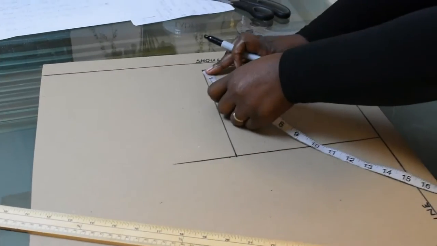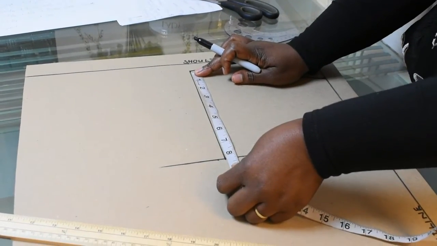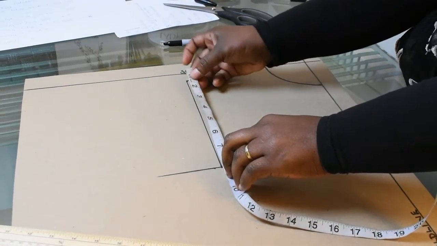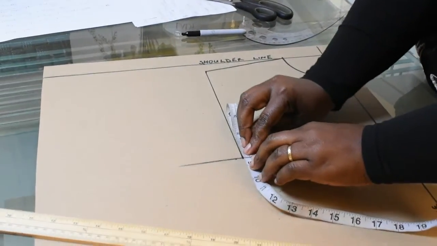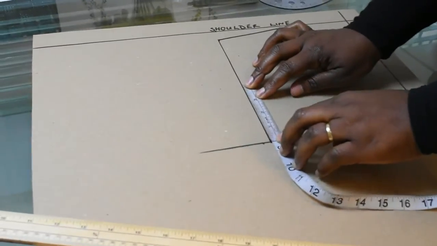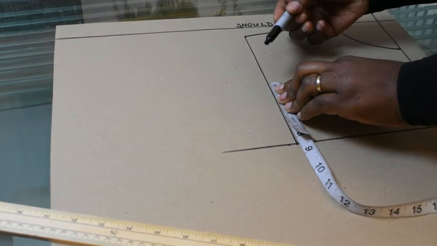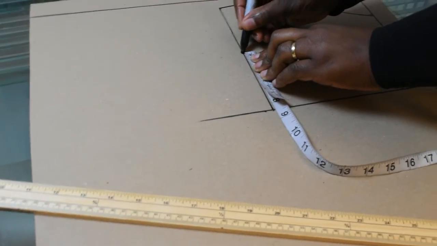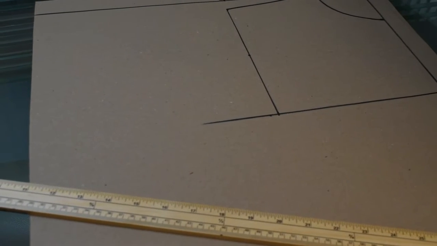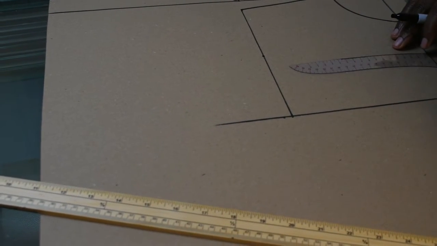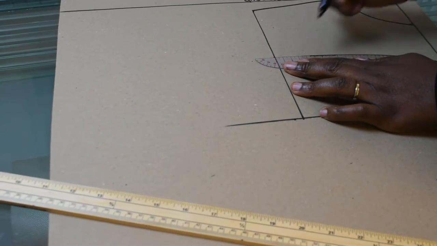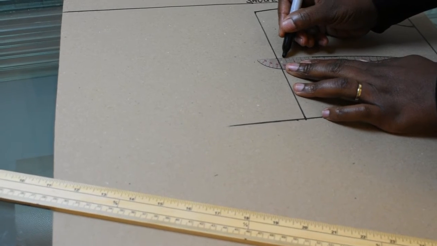I need to find the midpoint of this line here. It's very easy. All you simply do is fold that tape measure back to that line, okay? Fold it flat, okay, and then put a mark there. That's the middle or the center of that line, okay? Right, after doing that, I'm going to go in 1 centimeter, okay? I'm going to go in 1 centimeter there, right?